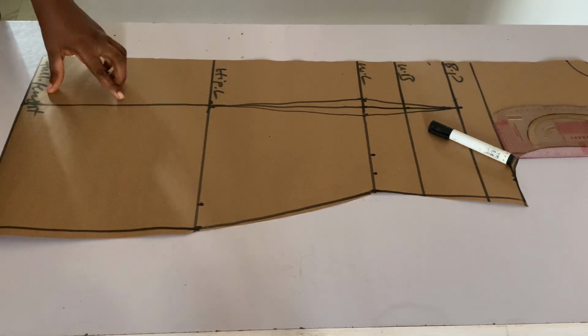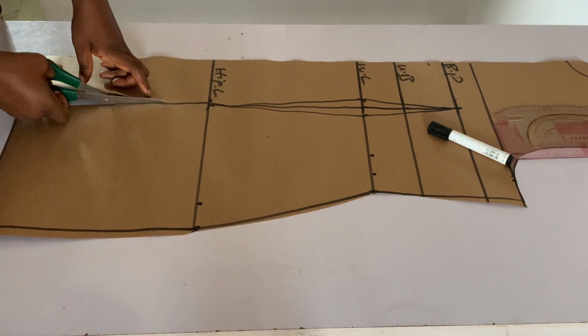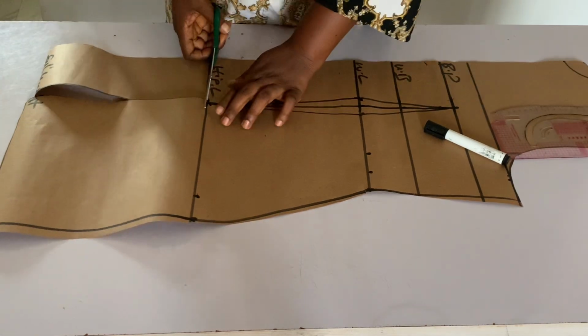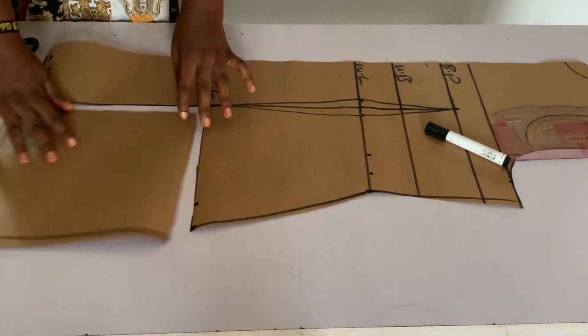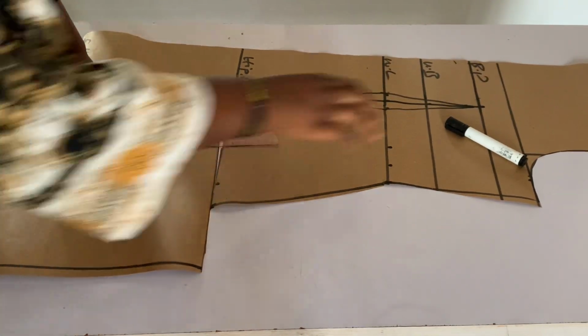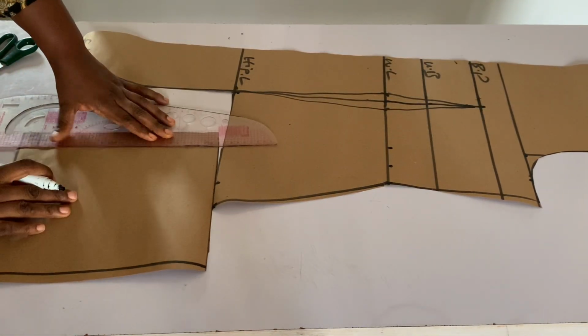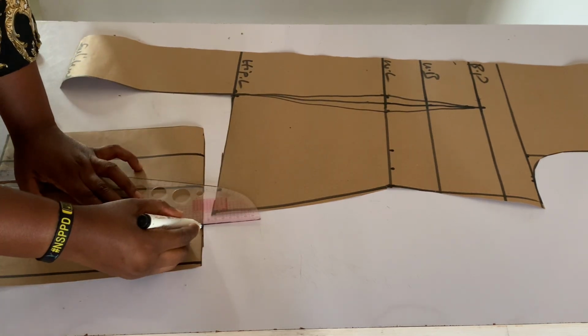So guys, after I was done cutting the excess out, I'm going to cut out the design now. So you see where I started cutting out from the full length to where I stopped at the hip line and extended it outside. Can you see? So we're going to be doing slash and spread on this piece now that I cut out. All right, so indicate the part going down. That is what I just did.